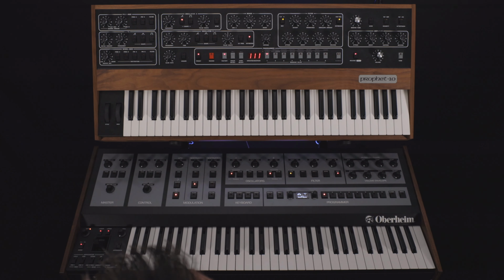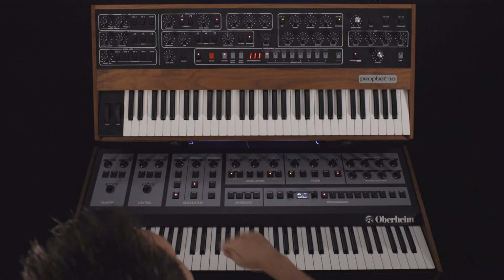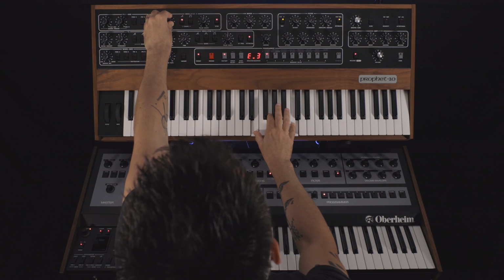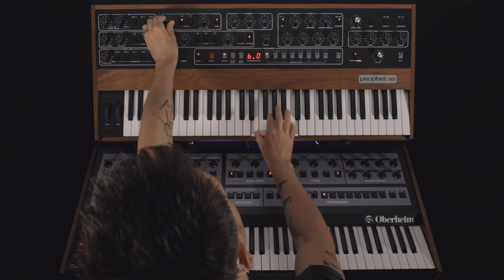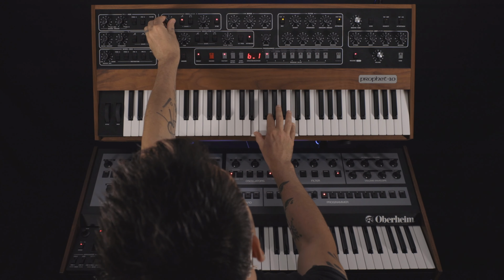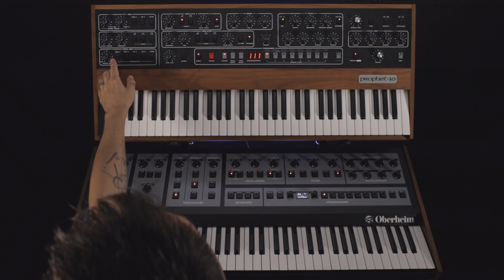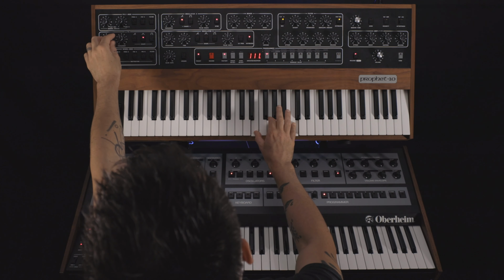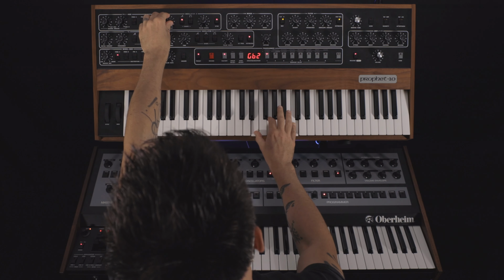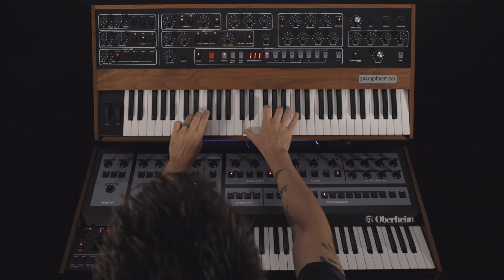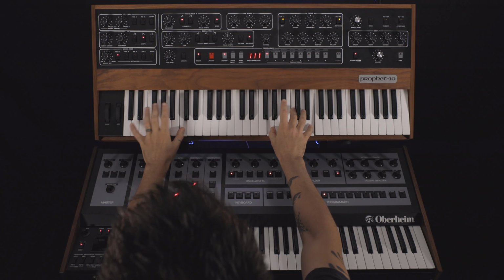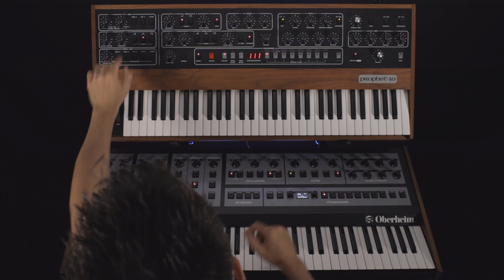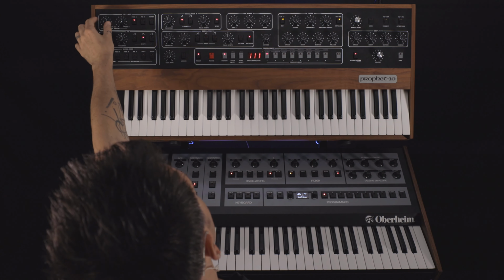On the Prophet, oscillator A syncs to the pitch of oscillator B. It's the opposite of the OB-X8. Let's modulate this with the wheel mod section. We could also do this using the polymod section. Let's use the filter envelope as the modulation source.